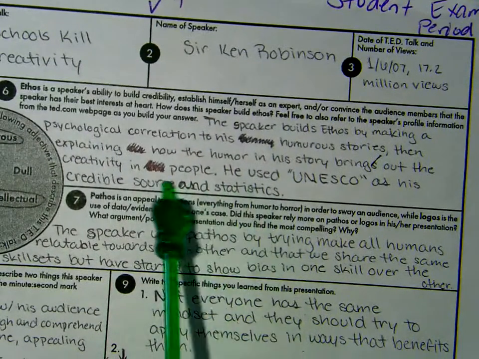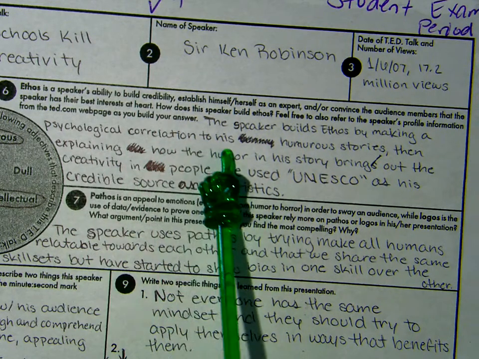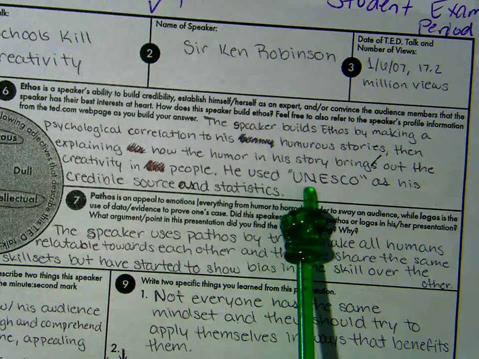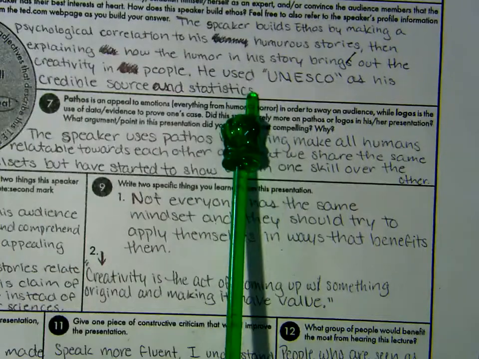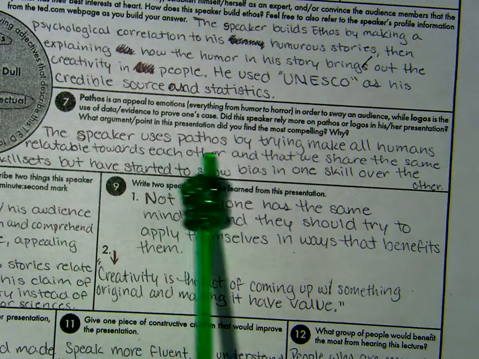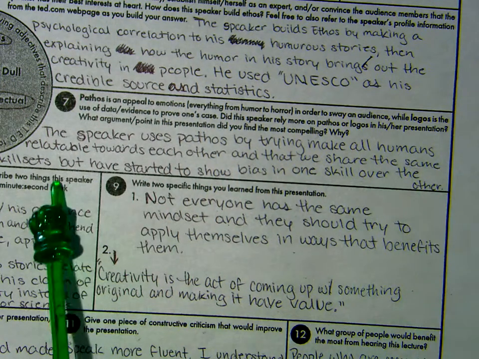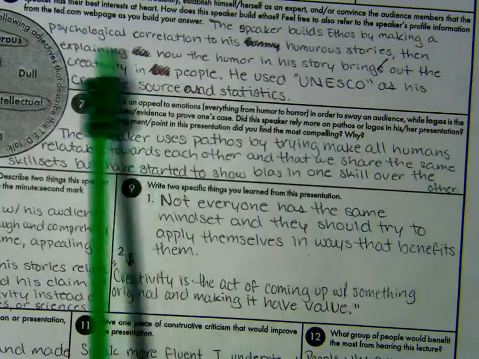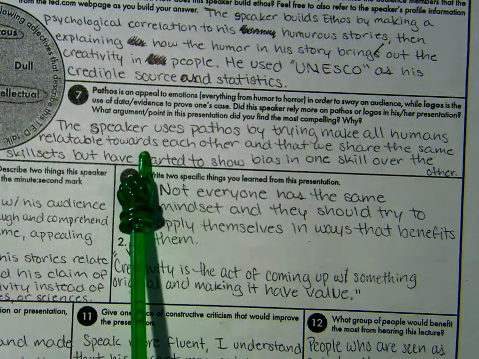Here they talk about ethos. They say the speaker builds ethos by making a psychological correlation to his humor stories, then explaining how the humor in his story brings out the creativity in people. He used UNESCO as his credible source and statistics. Then for 7, the speaker uses pathos by trying to make all humans relatable towards each other and that we share the same skill sets but have started to show bias in one skill set over the other. So notice that when this student is writing out their answers, they're full sentences and they're giving full answers with explanations.